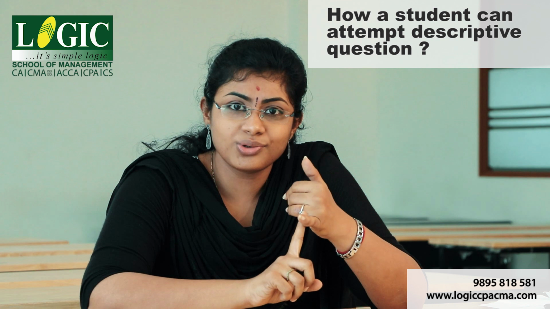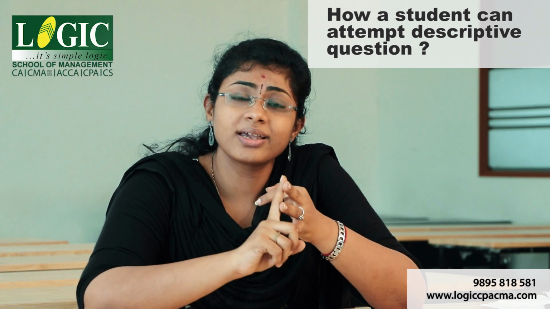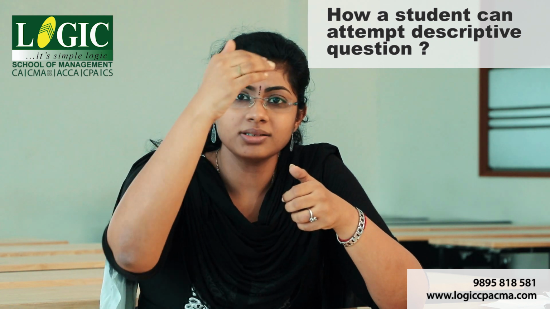For example, if a question is asked on the auditor's duty with respect to fraud reporting, a student has to quote Section 143(12) of the Companies Act, SA 240 as well as CARO clause 10. This linking would help you fetch more marks. Plus, he or she has to follow the presentation as mentioned in the ICAI study material, that is, divide your answer into various parts and give a logical conclusion.